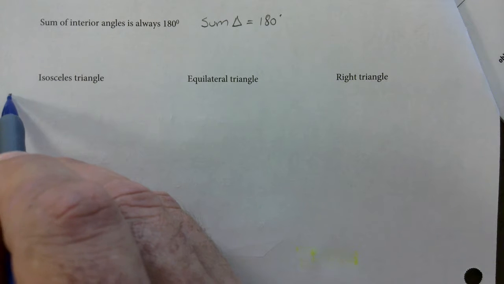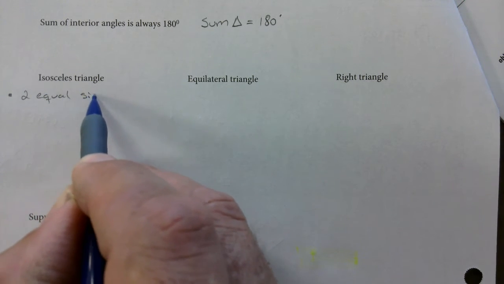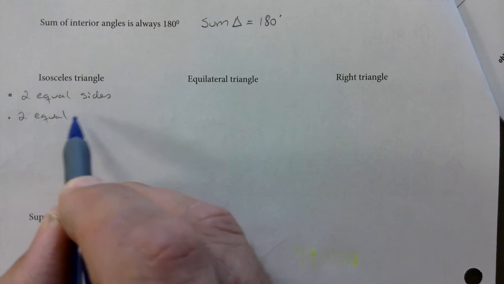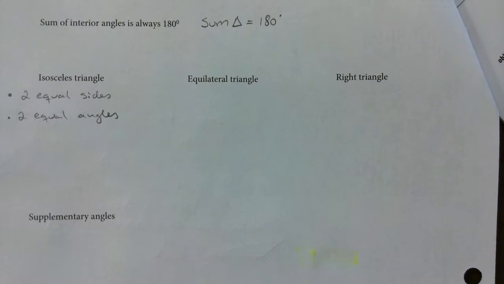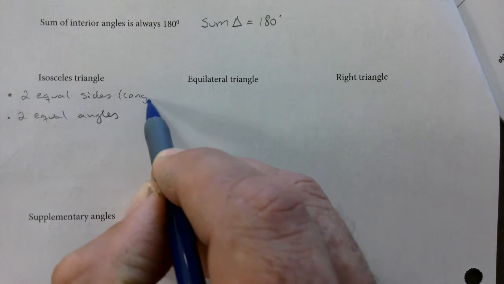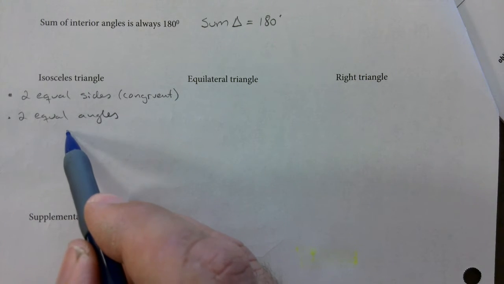Isosceles triangle: two equal sides, two equal angles. Do you know what the other word for equal is? Congruent. Does that ring a bell? Congruent. I think I talked about it earlier when we reviewed.